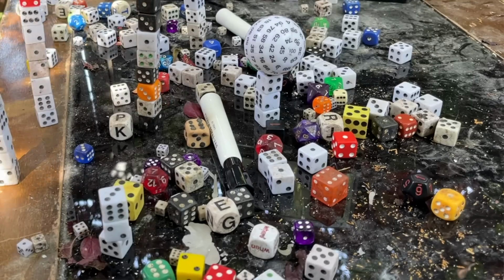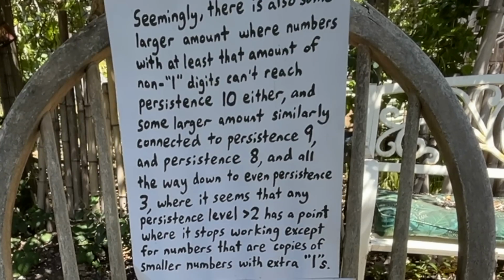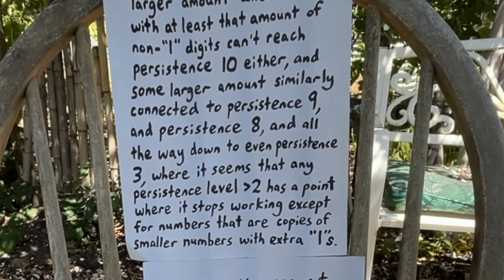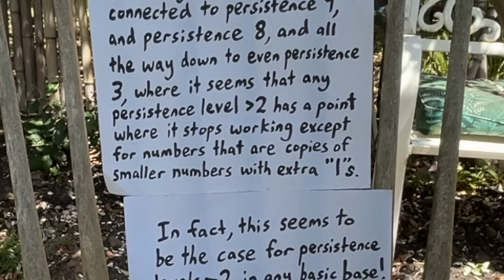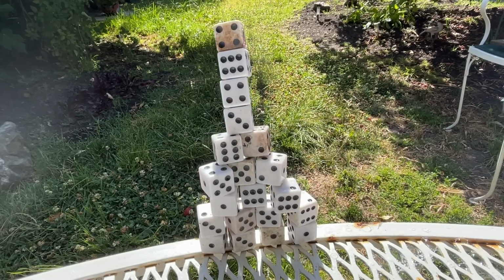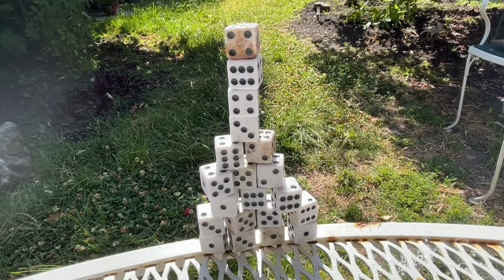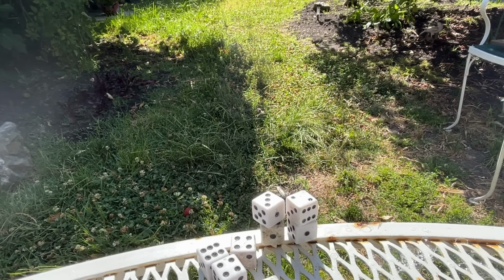None of this has been proven. However, from what the empirical data seems to hint at, this not only seems to be very likely for base 10, but seems to be likely for the other basic bases as well. Each base seems to build up towards some maximum persistence, then sort of freeze, and have its non-trivial possibilities shrink back down to level 2.